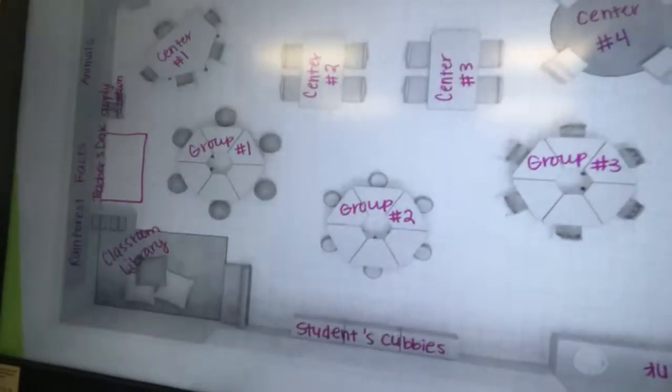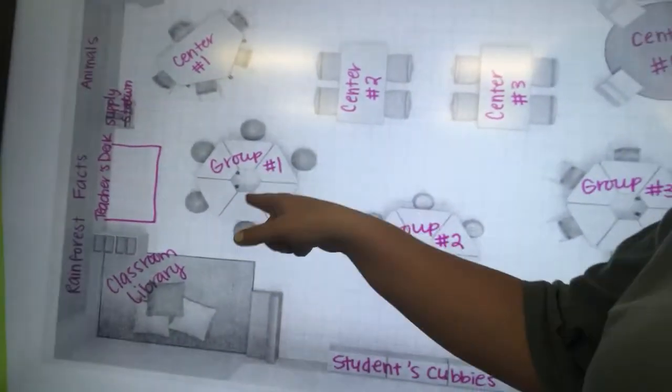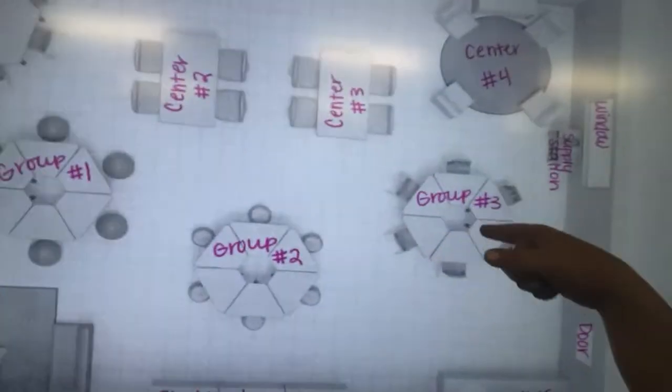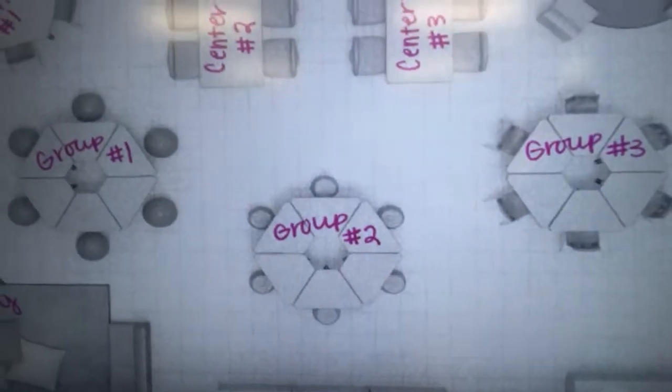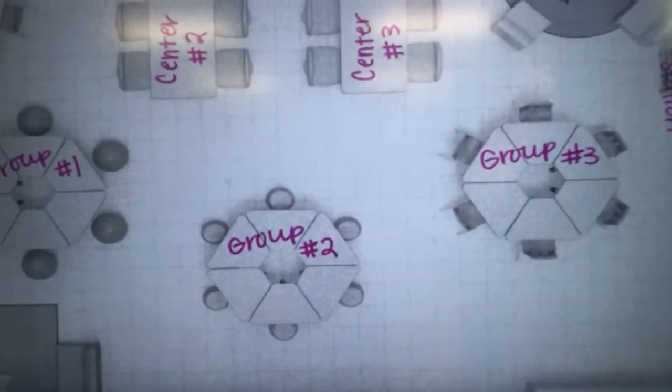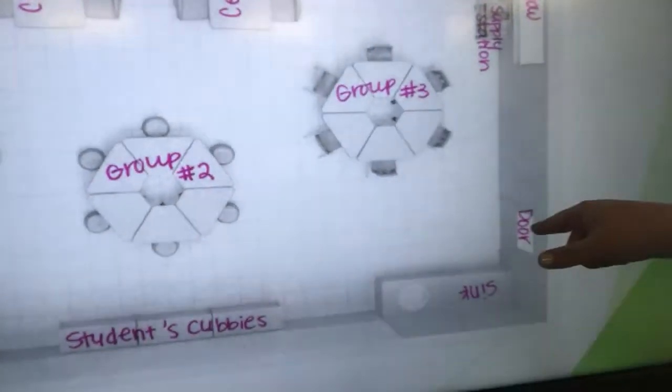I know you can't see it that well, I'm sorry. So here's the classroom library here, and here's group 1, group 2, and group 3. These are where the students sit when we're not doing centers, and they switch those stations every week. Here are their cubbies at the bottom, and here's the sink at the side with the door, the exit, here.